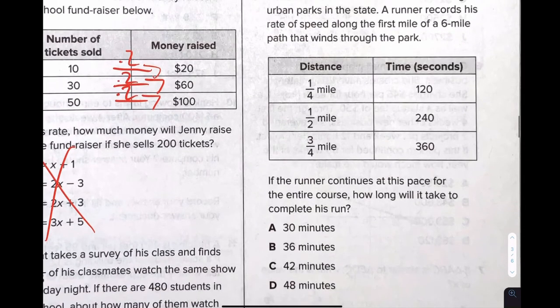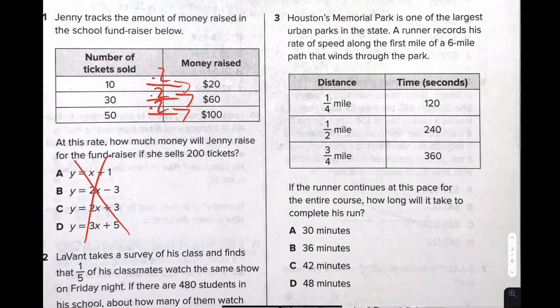Let's look at number 3. We have somebody that's running 6 miles, and here's a table. They have 0.25 miles, they have a half mile, and they have 0.75 miles. And then they're saying that it took them 120 seconds. These are the X's, these are the Y's, because the time it takes for him to run is going to depend on how far he's trying to run. So X is independent, Y is dependent. He's trying to get to 6 miles.